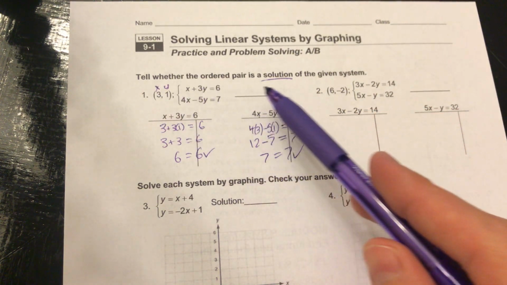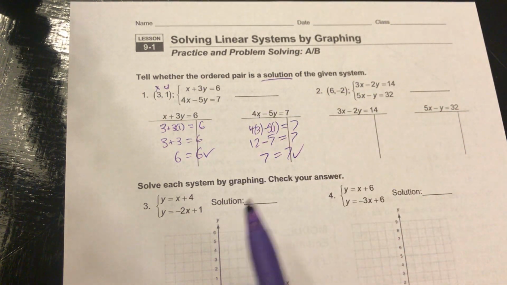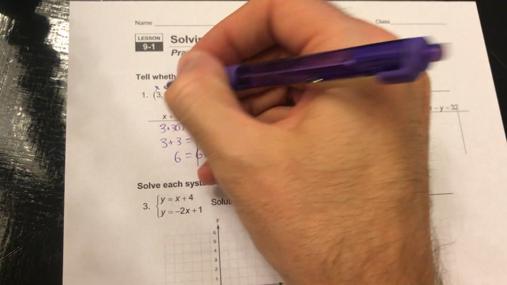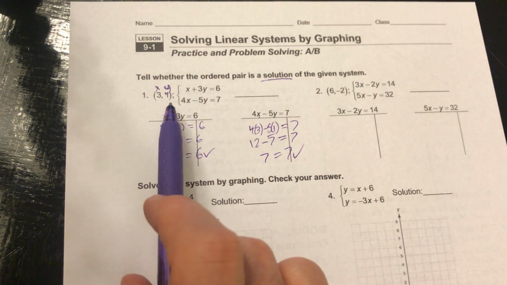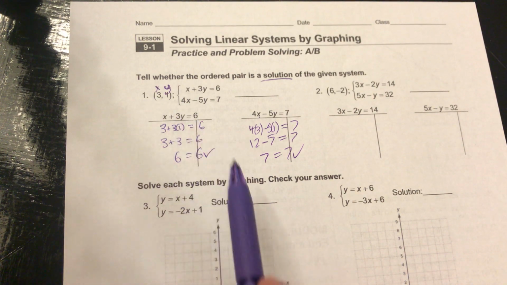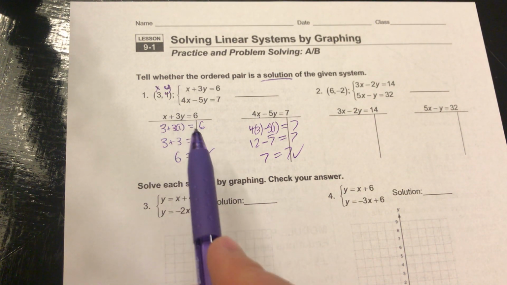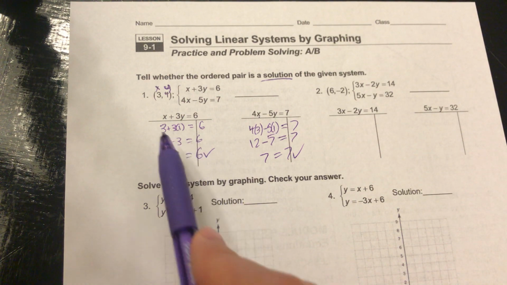Number 1, tell whether the ordered pair is a solution of the given system. You have an ordered pair x comma y. If x is 3 and y is 1, if this point is a solution, you should substitute the x and y values to get a true statement.